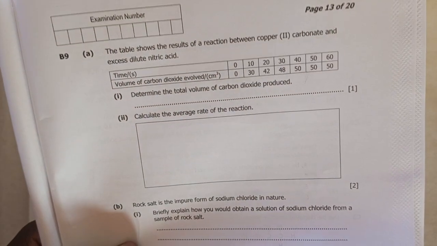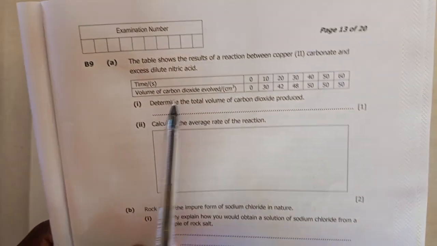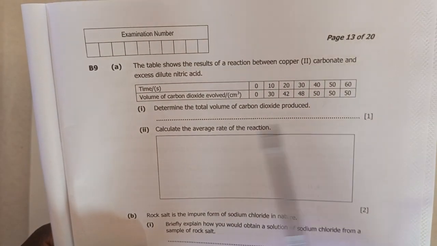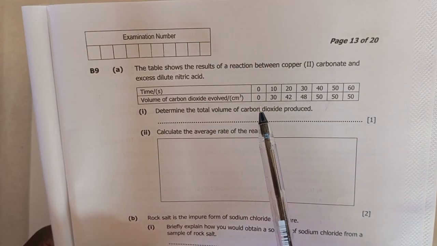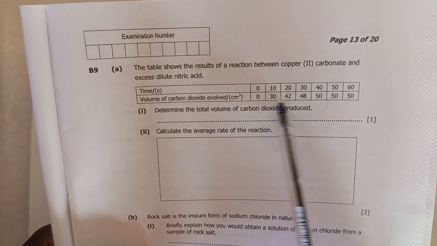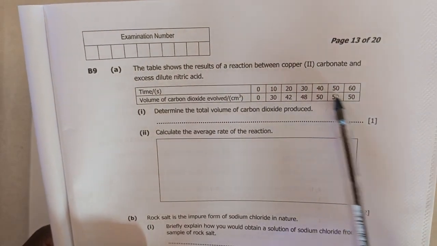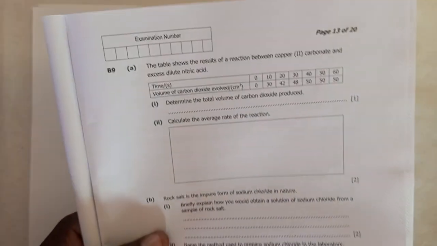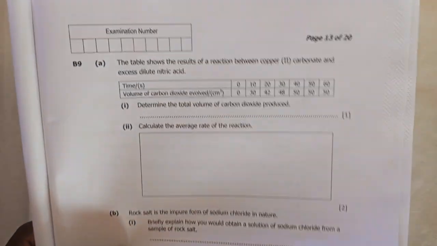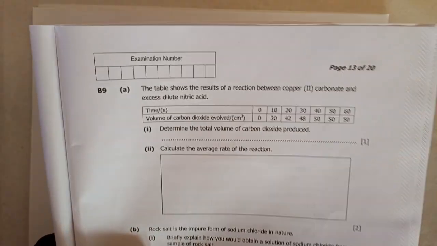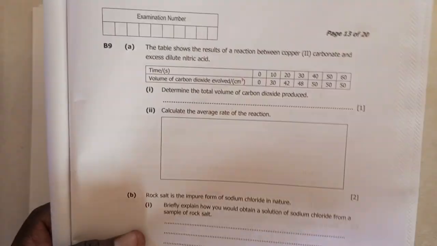There is also one for reactants where the numbers do not increase steadily but reduce while time is increasing. You need to understand that. This topic is chemical reactions in grade 11, and the subtopic is rates of chemical reaction.